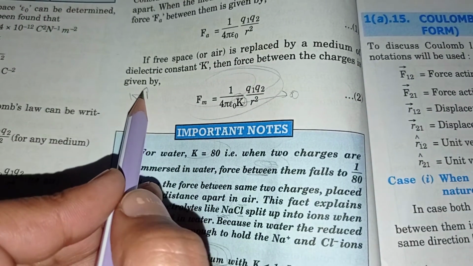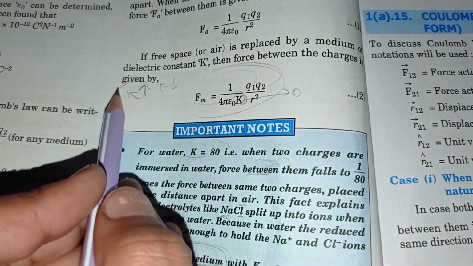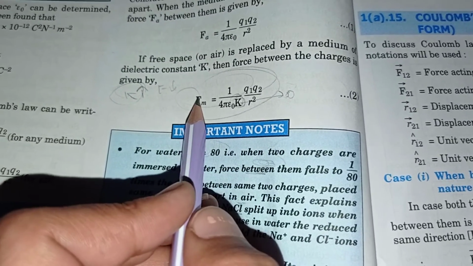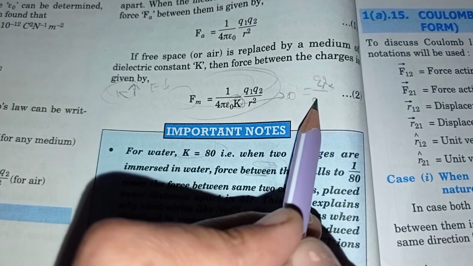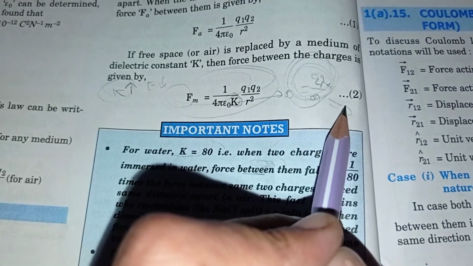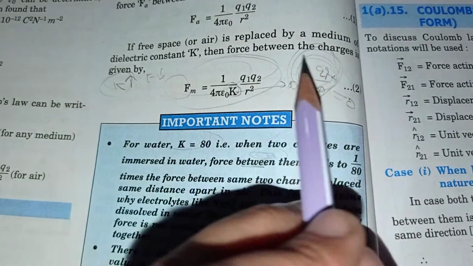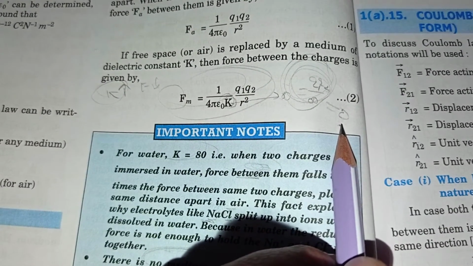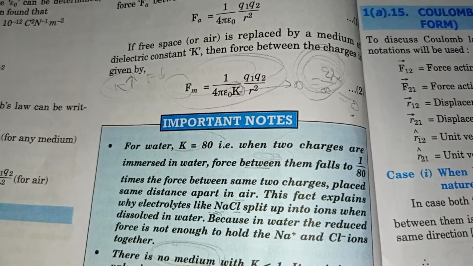If k increases then force will decrease, and if k increases to infinity then force decreases to 0, because in that case q1 q2 over infinity, what will be the value of this expression? 0. In the case of metals the value of k is infinity, so in that case the force will be 0.